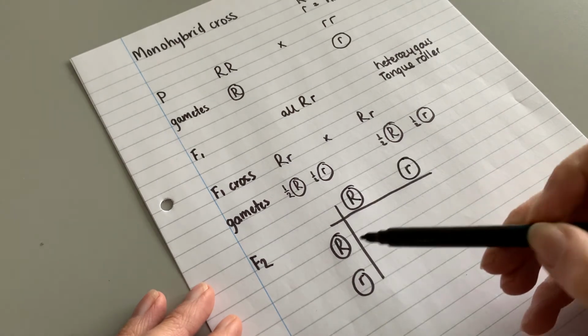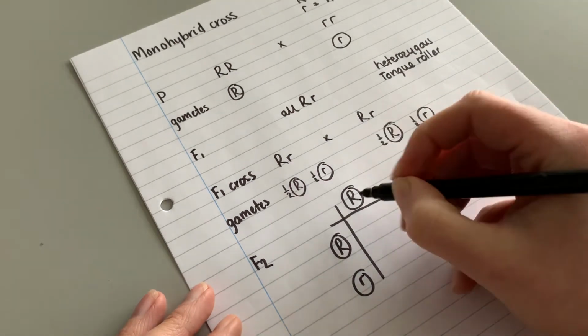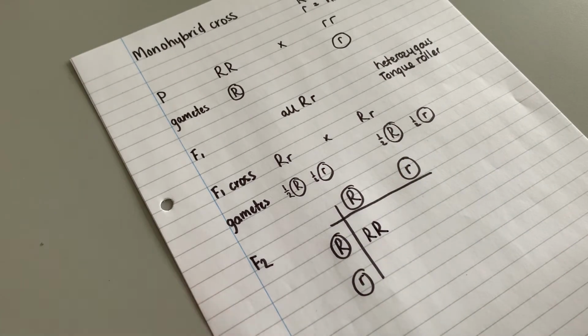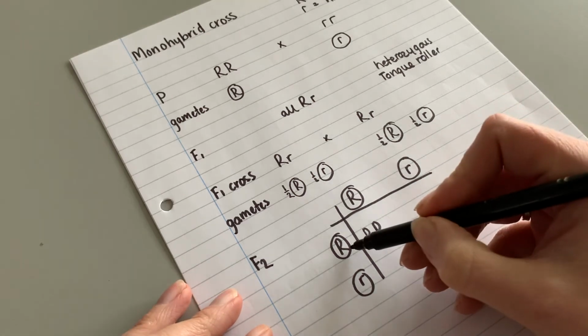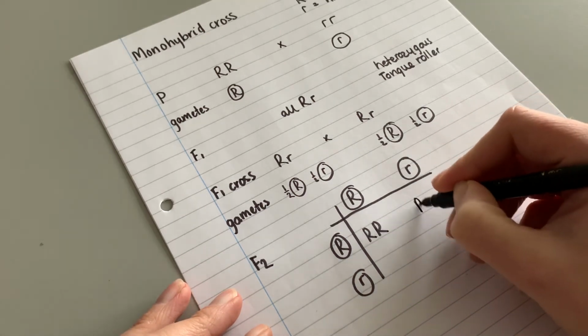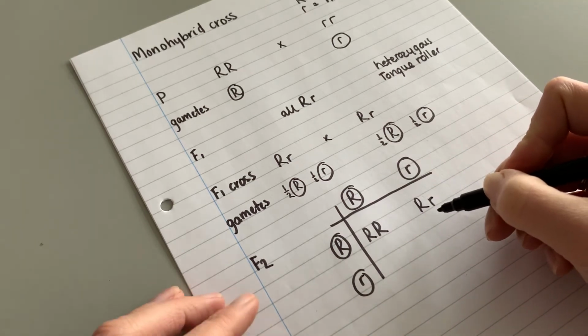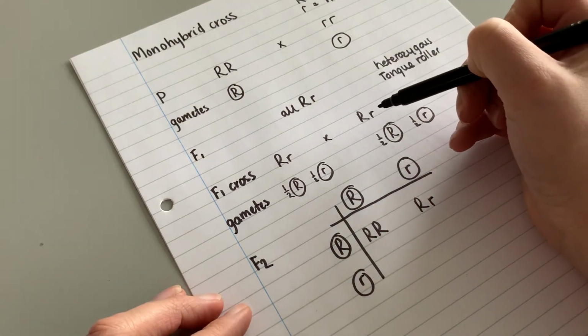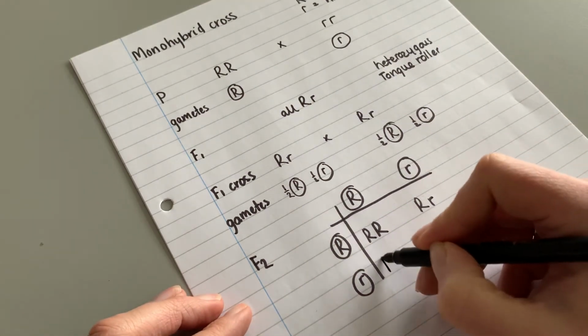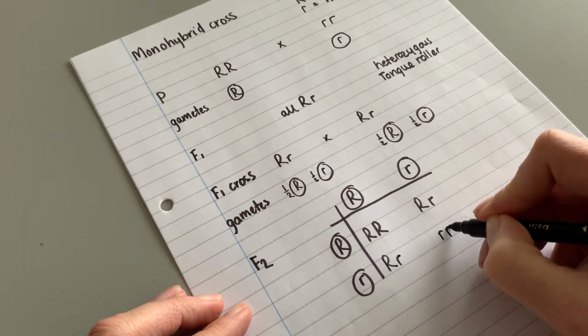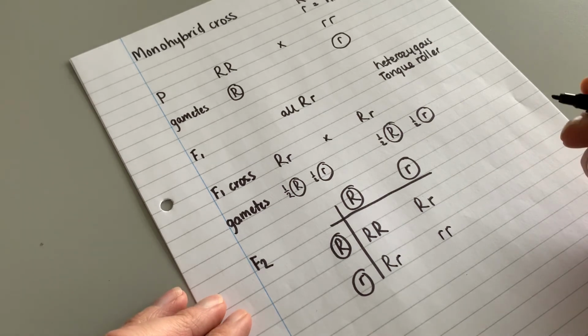And what we're doing now is working out, well, if this gamete meets this gamete, then the genotype that would result would be an individual with big R, big R. They are homozygous for tongue rolling, and they would obviously be able to roll their tongue. If this gamete meets this gamete, we've got a big R and a small r. So that's a heterozygous individual who can roll their tongue. That's exactly the same as the parent from the first generation. Same here, big R and small r. And then if these two meet, then we get a homozygous individual who cannot roll their tongue because they've got two copies of the recessive allele.